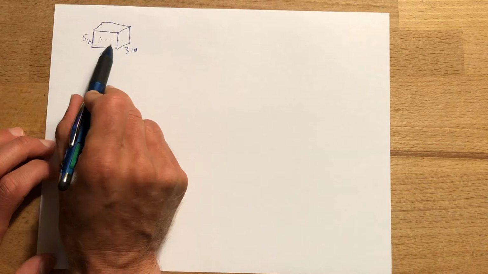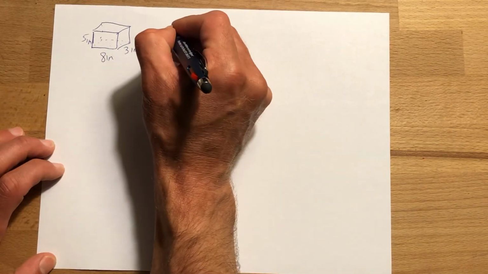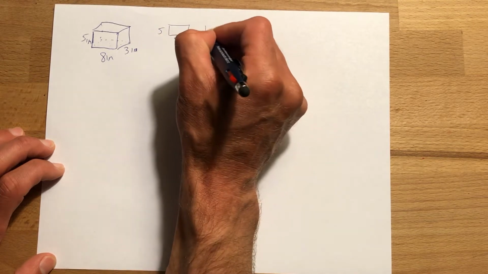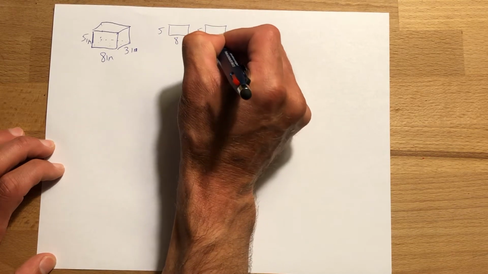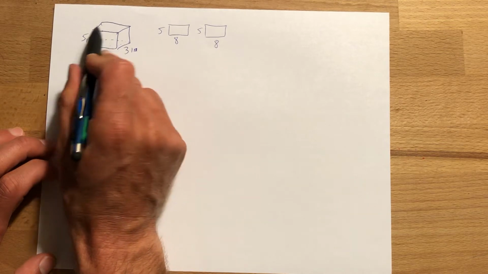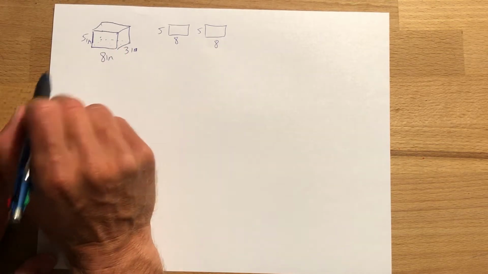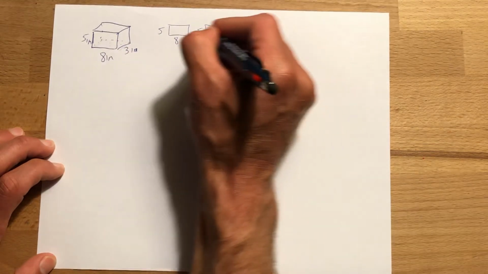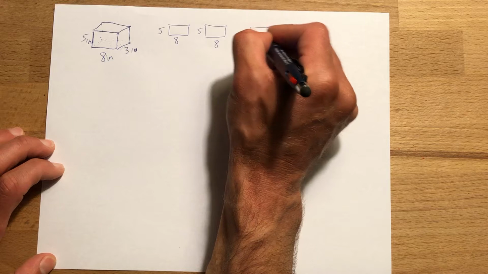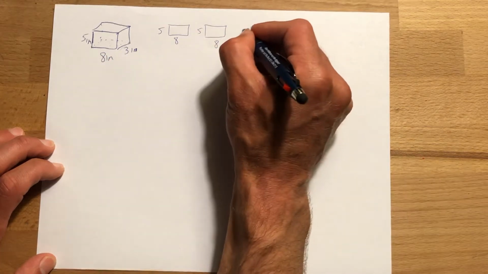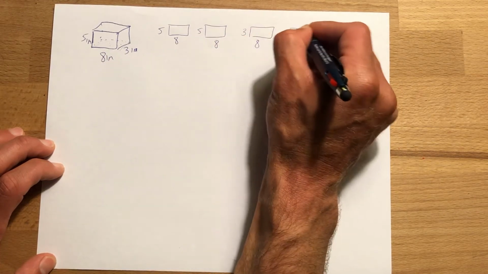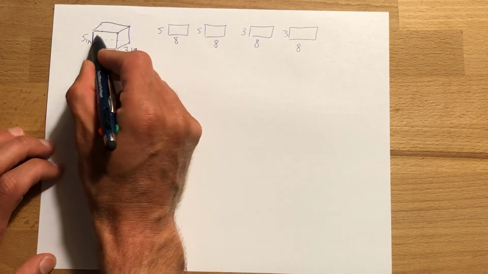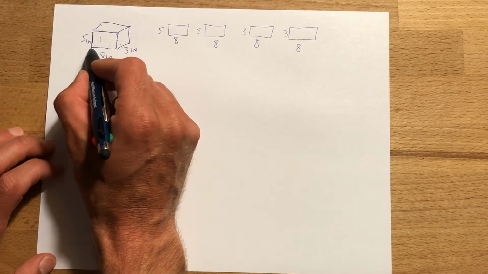If I were to break this up into shapes, I would say I have two 5 by 8 rectangles, which consists of the front and the back. I have two top and bottom rectangles, which are 8 by 3. And then I have this right side and left side, which is 5 by 3.